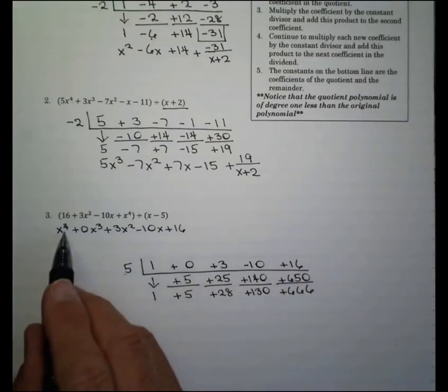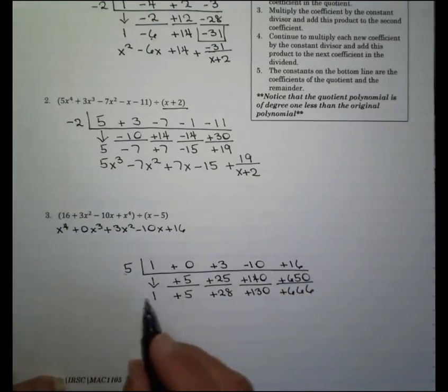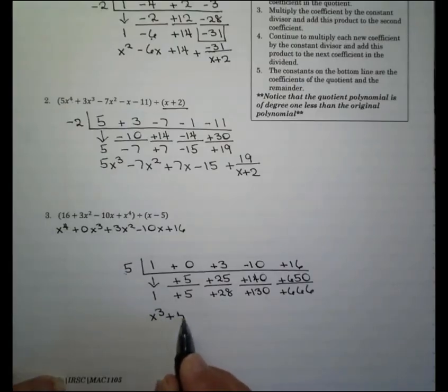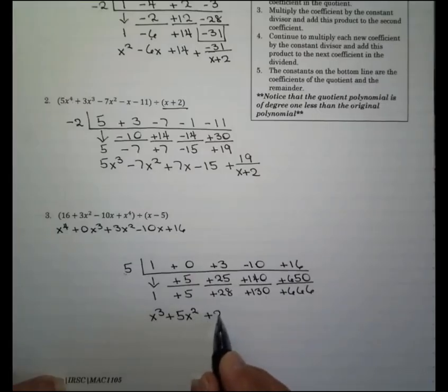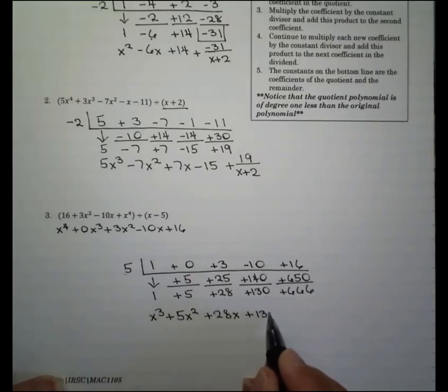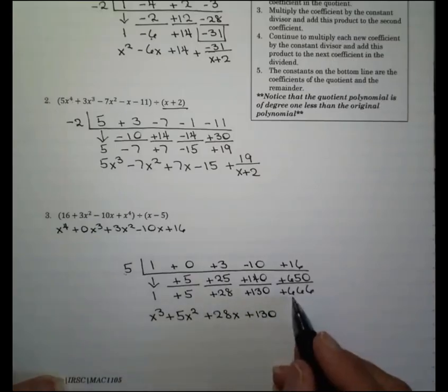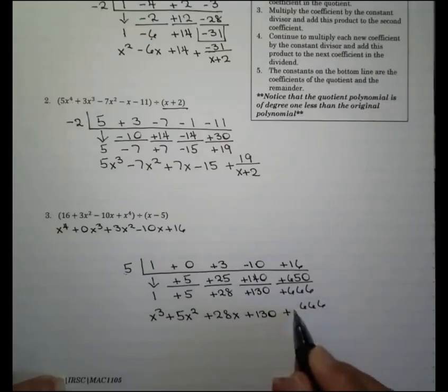So it was an x to the 4th that I began with. I'll end with 1x cubed plus 5x squared plus 28x plus 130, that's my constant term, so this one is a remainder, plus 666 over my divisor, which was x minus 5.